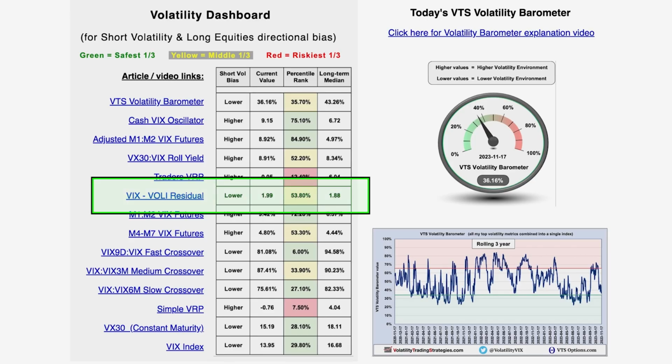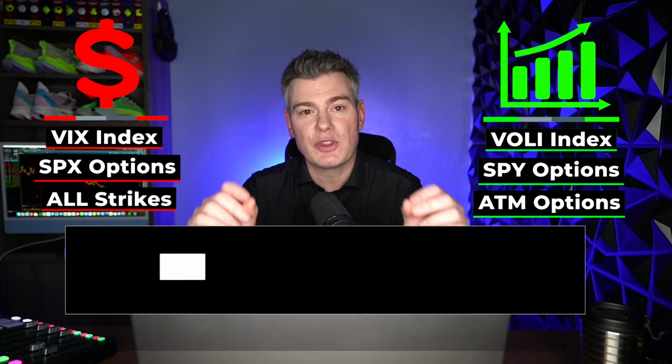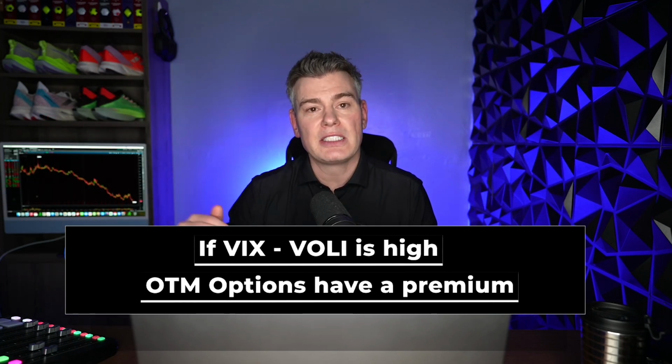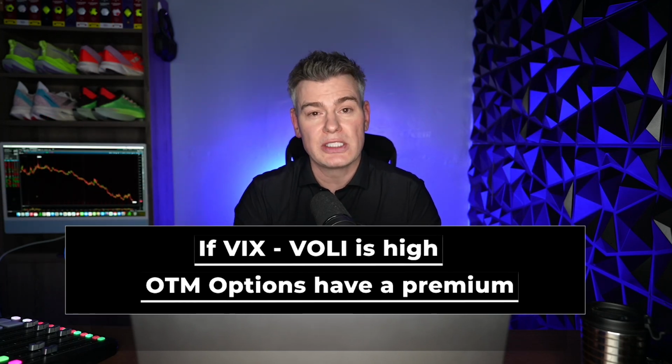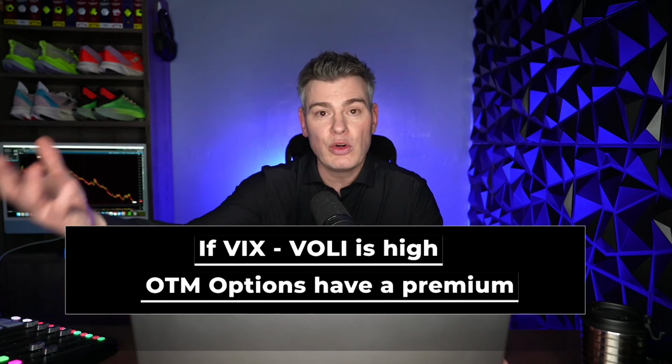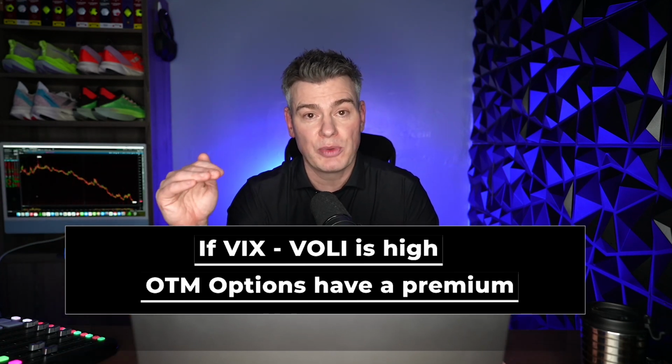The way that I use the VOLI, more specifically, is with options trading. If you've got the VIX index, which is a strip of all options, and you've got the VOLI, which is at-the-money SPY, when you subtract them from each other, it's essentially measuring the residual, which is all the out-of-the-money options activity. So if you've got a situation where the VIX minus VOLI ratio or the residual is quite high, that's going to mean that the out-of-the-money options are actually priced pretty high, right?